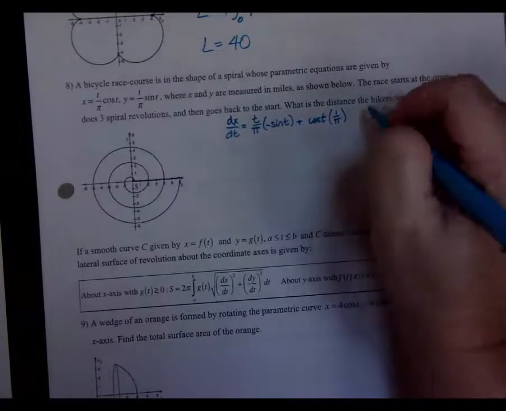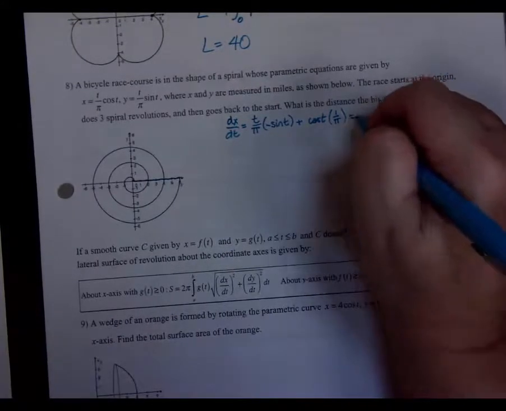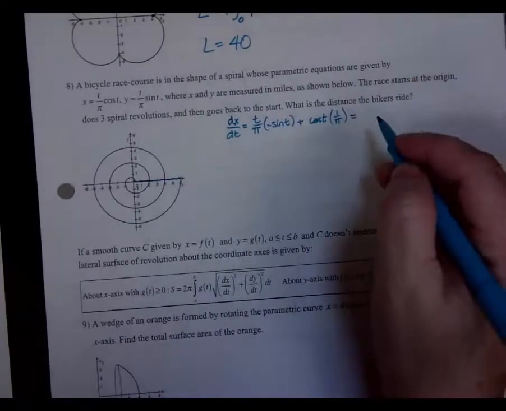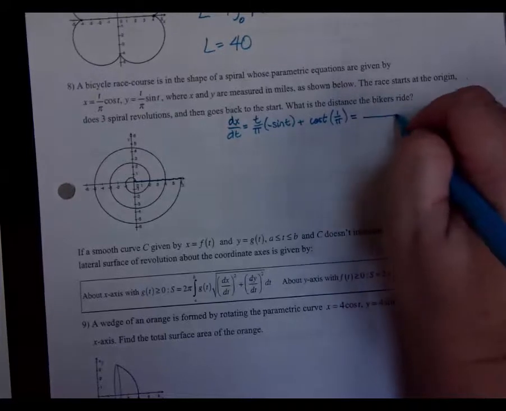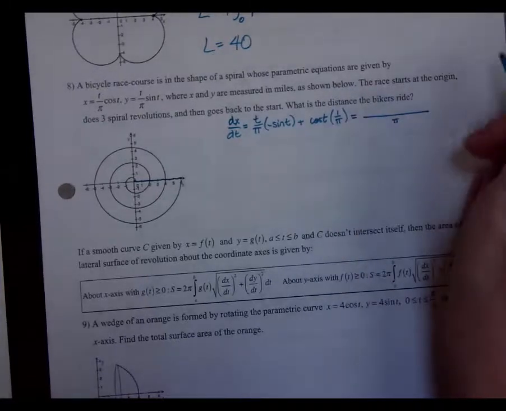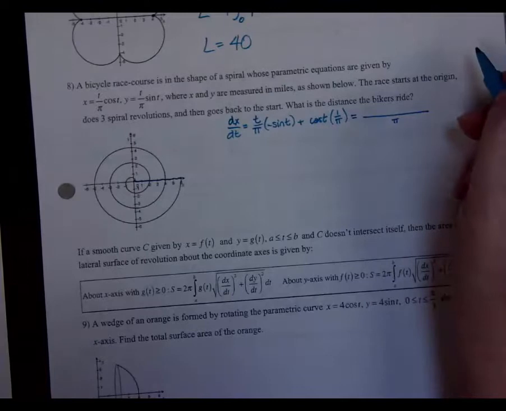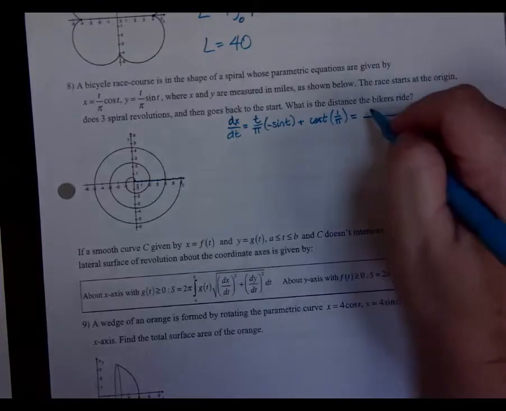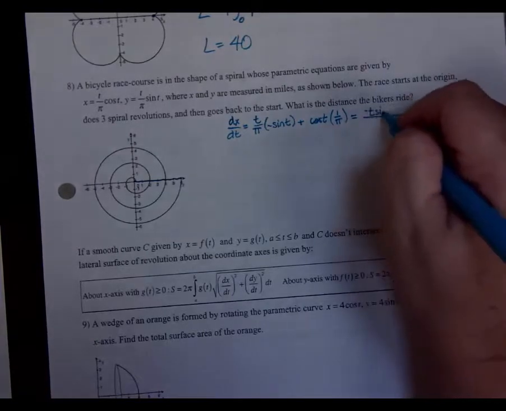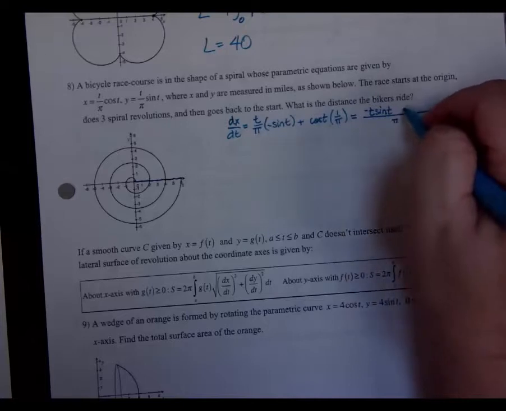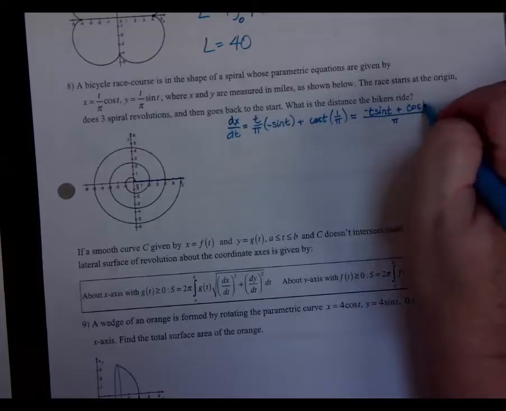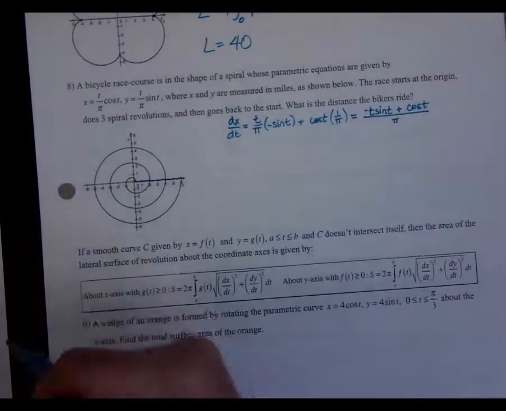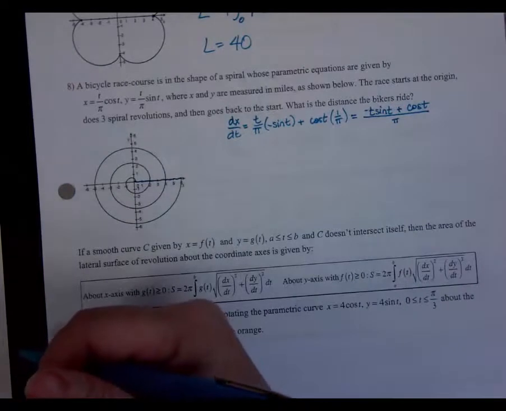Okay? Now, since the whole thing is really over pi, I'm going to write it as 1 big fraction over pi, and it's going to make it easier to put in the calculator. So the first term is negative t sine t plus cosine of t. And there is my derivative. Take a look at it and see if you follow.